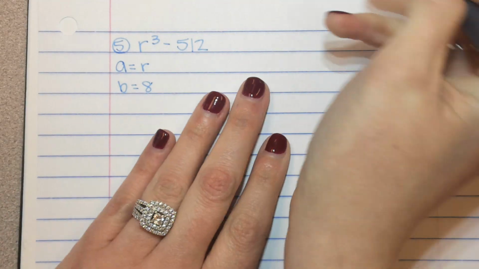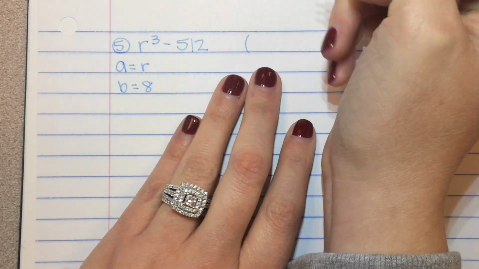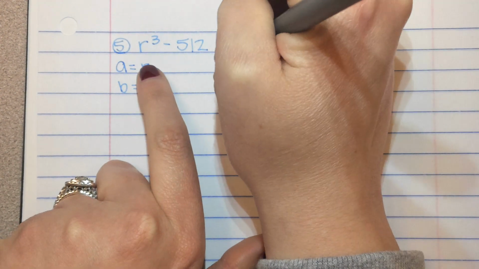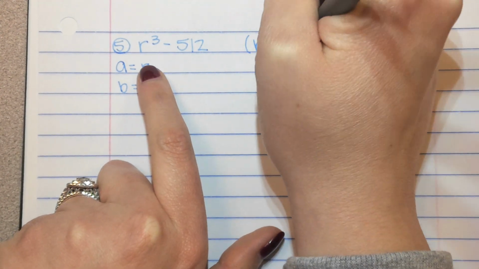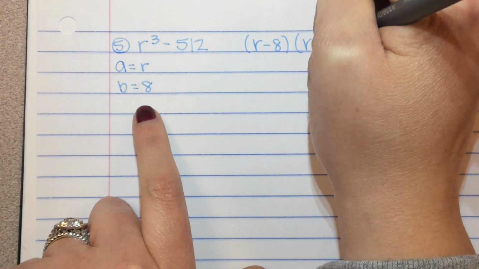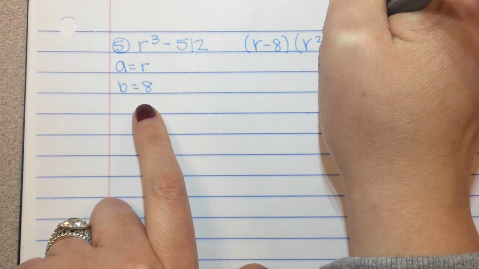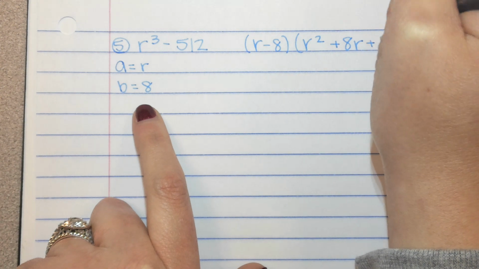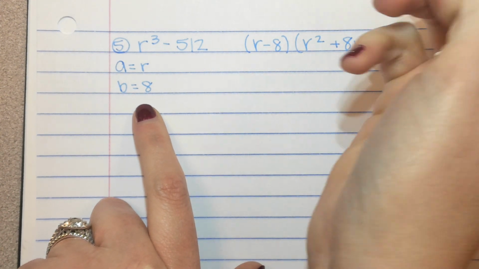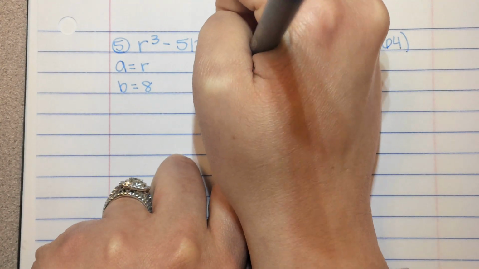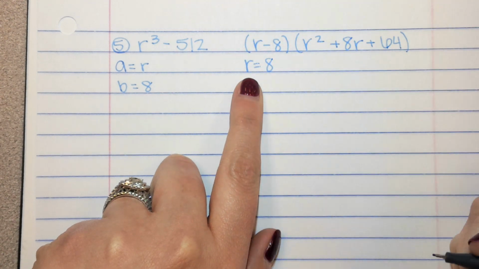Okay, number 5 is r cubed minus 512. So we're going to do the same thing as before. Identify A, identify B. So A is r, B is 8. Let's plug into our formula. So r minus 8, and then r squared plus 8r plus 64. Okay, set this one equal to 0 and solve really easily. It's just r equals 8.